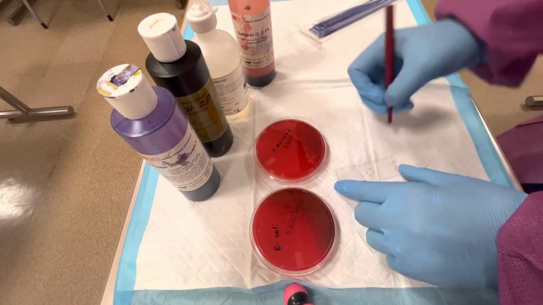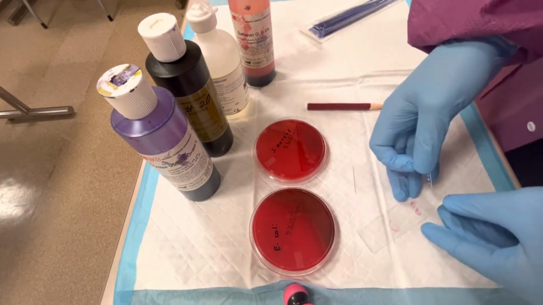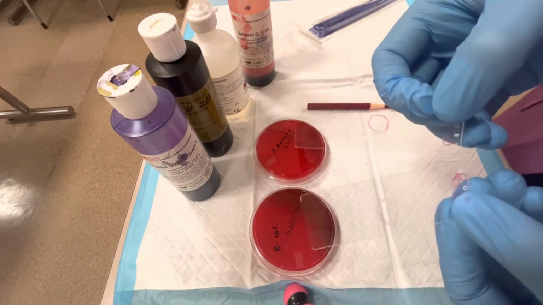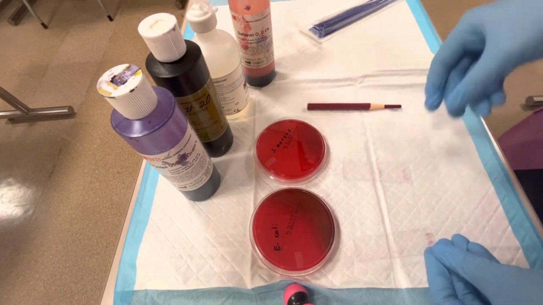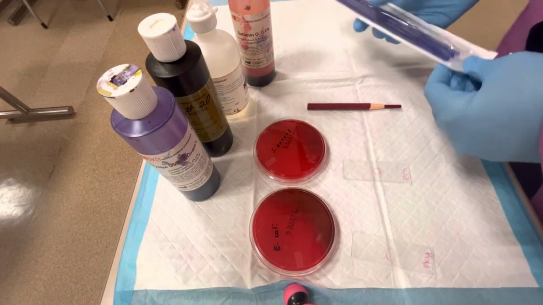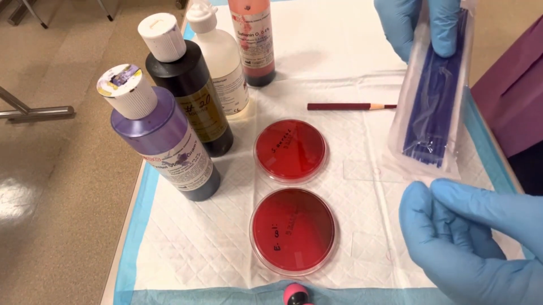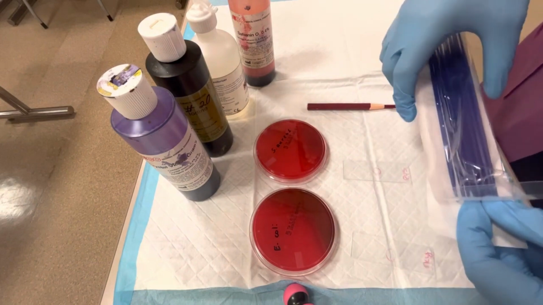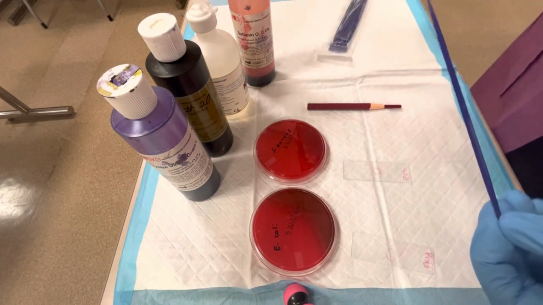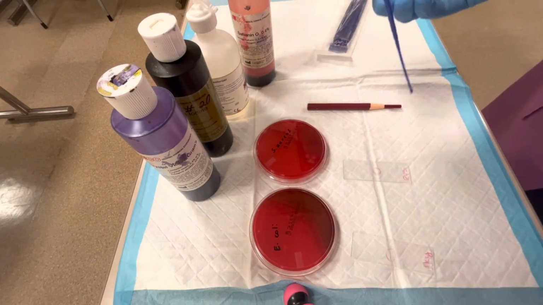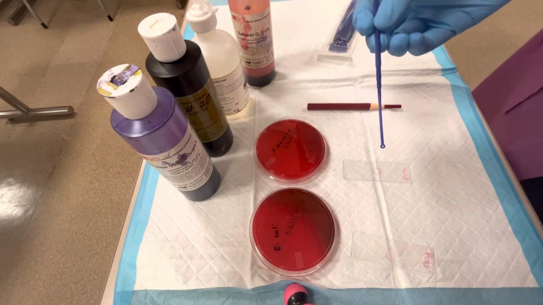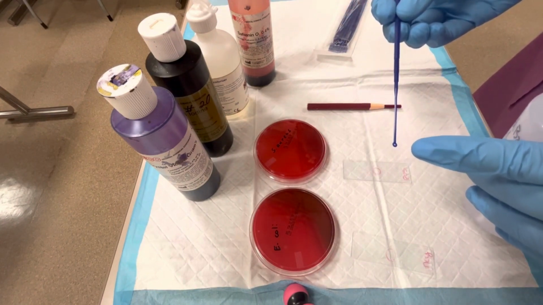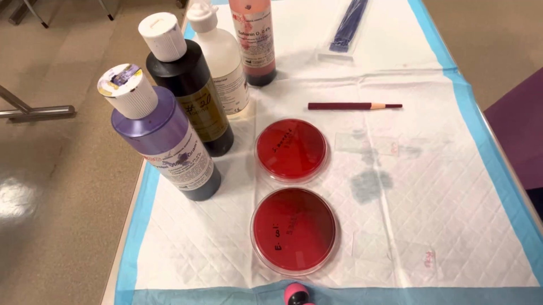That wax pencil is not doing anything for me today. It's giving me troubles. All right, so this is what they look like. So what we need to do next is take a sterile inoculating loop. I have these sterile plastic loops. You can use a metal loop as long as you flame it. And I am going to add a tiny drop of sterile water to the inoculating loop here.